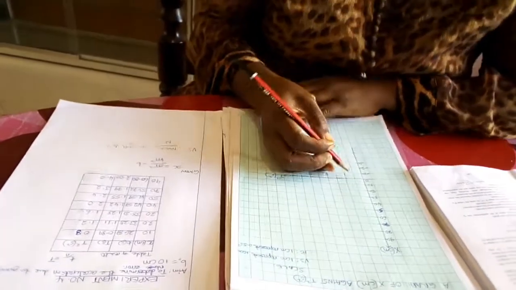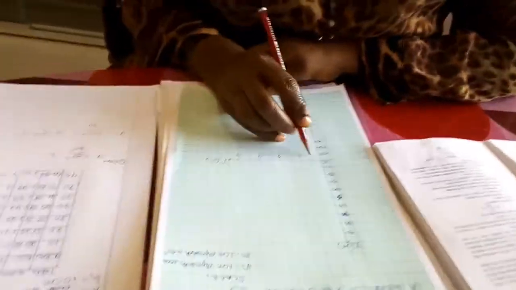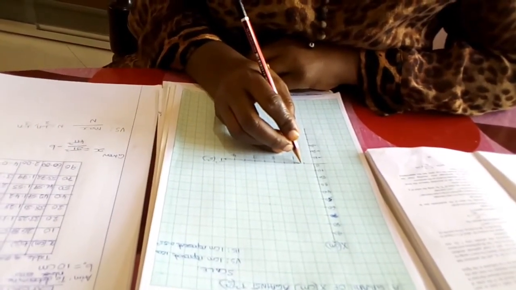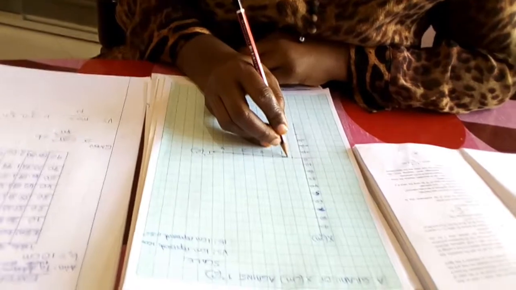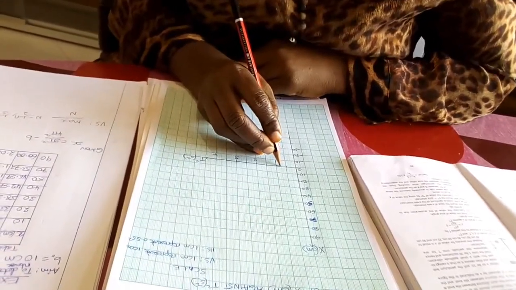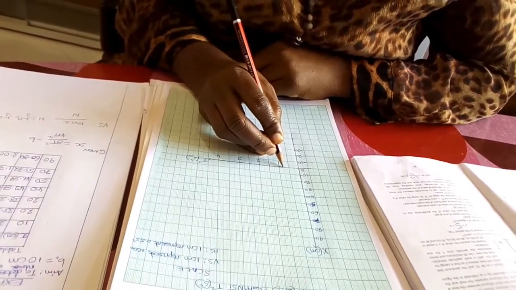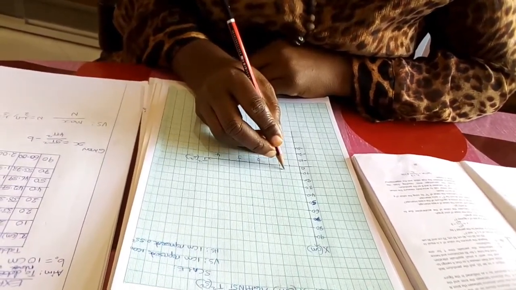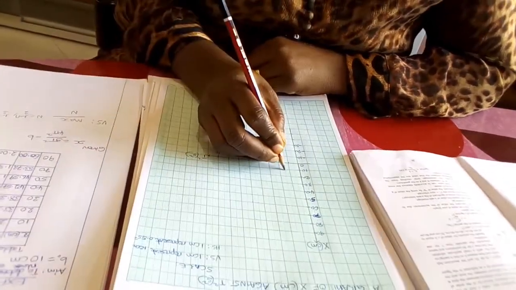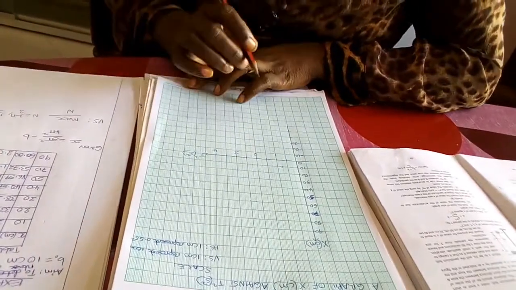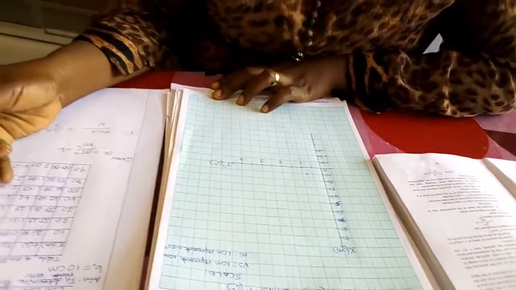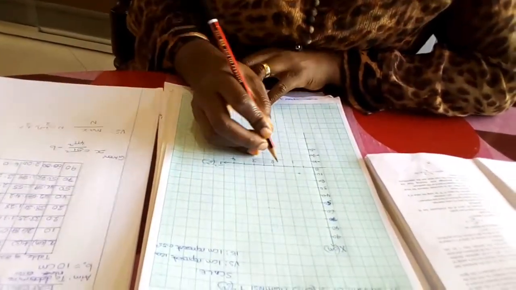So here, this is 0.5, 0.6, 0.7, 0.8. 0.8 corresponds with 10, at this point. After then, we have 1.2 corresponds with 20.